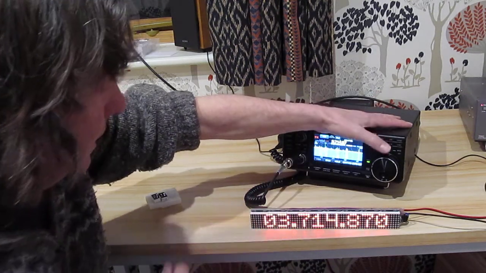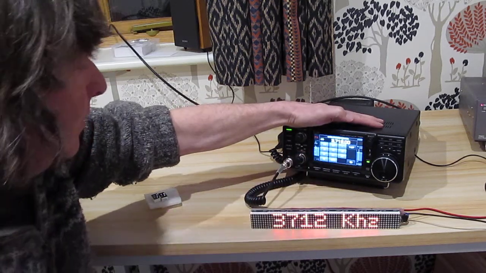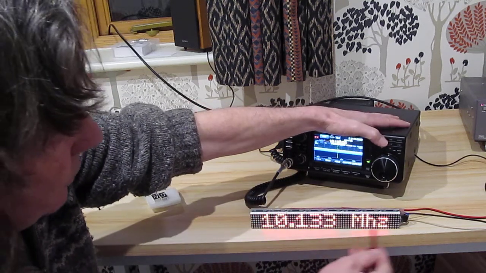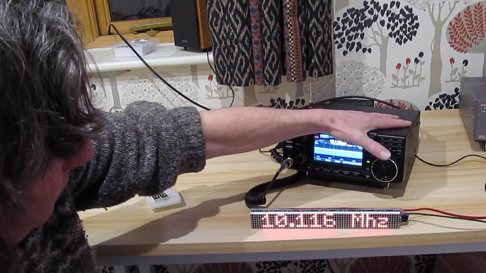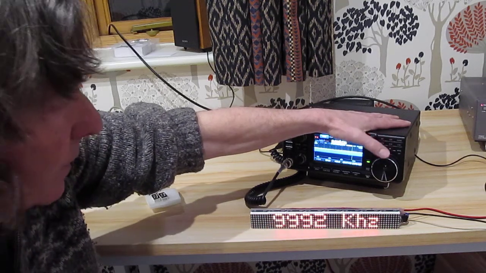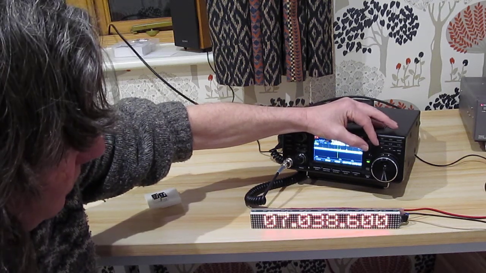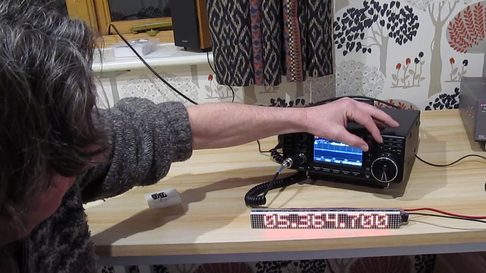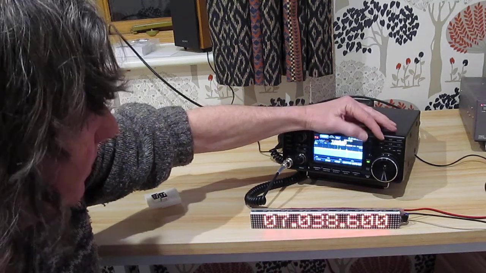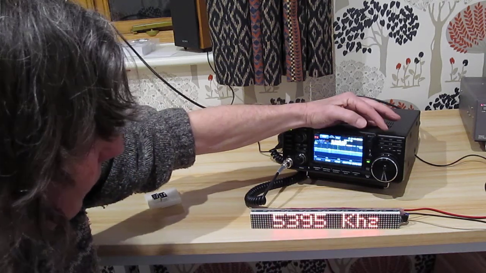And of course, let's go back there. And if we go to 10 megahertz or beyond, I change the display into megahertz. Prior to that, we're in kilohertz. It will follow the memories as well. These are all very strange frequencies. These are for WSPR. But if we scroll back, there's other memories.